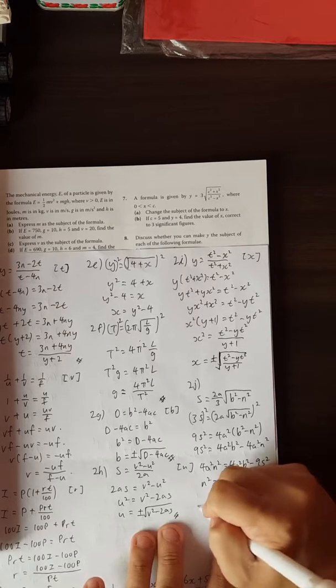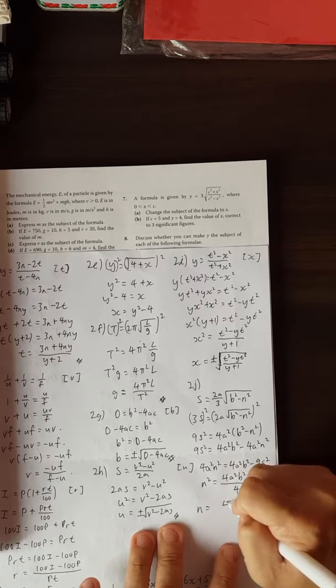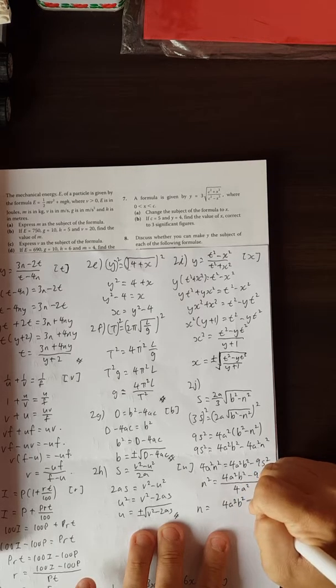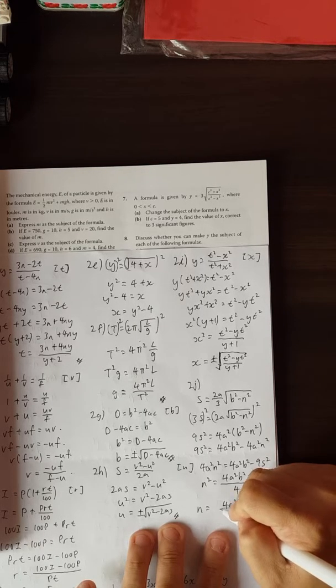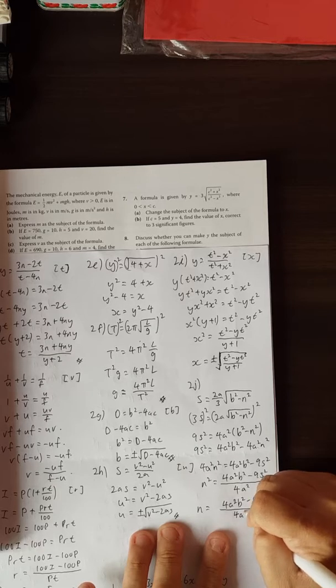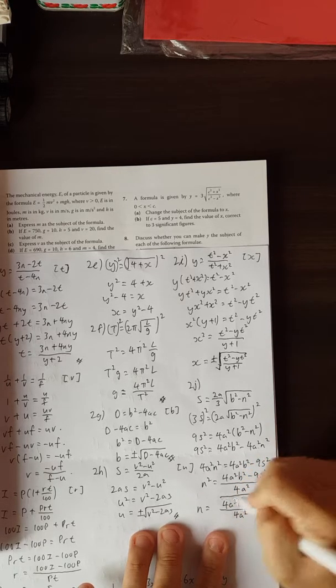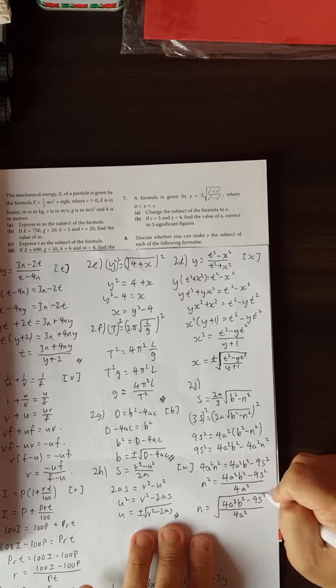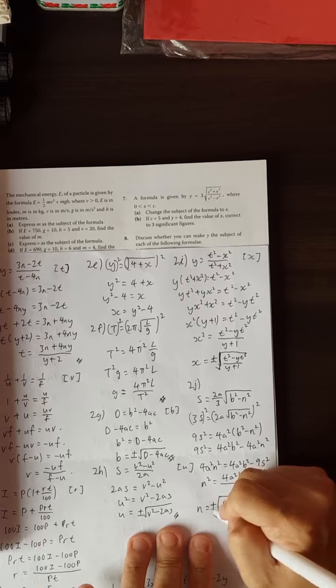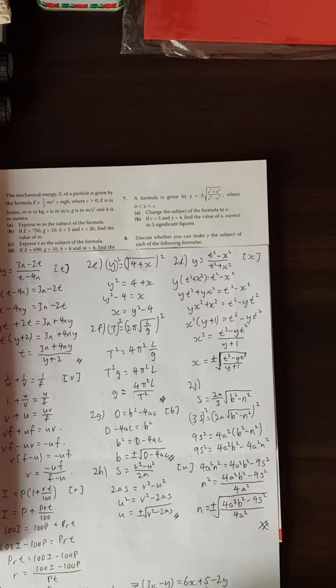Lastly, n equals, okay, if the fraction is too big, I'll give you a tip: write the inside first, then you build the house around it. You build the square root sign around it, but do not forget about the plus minus sign. And there you have it.